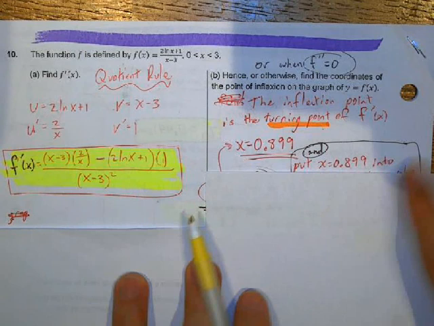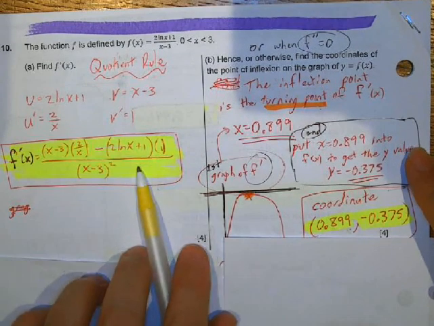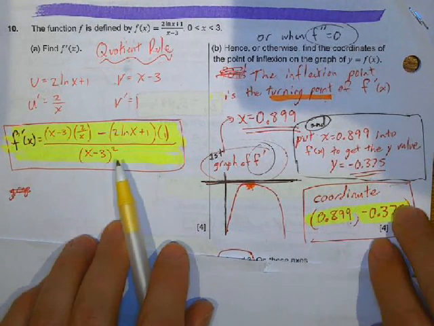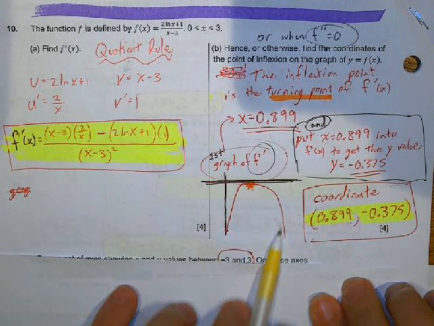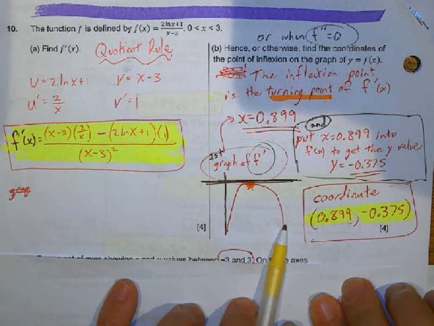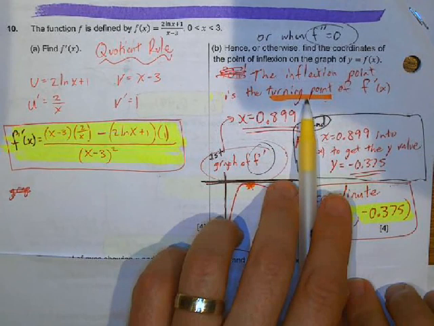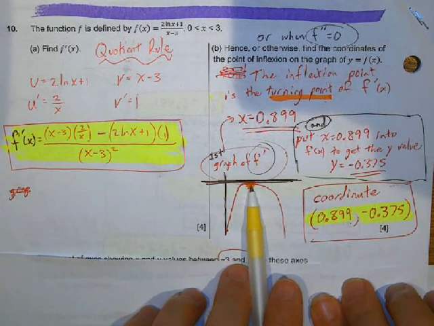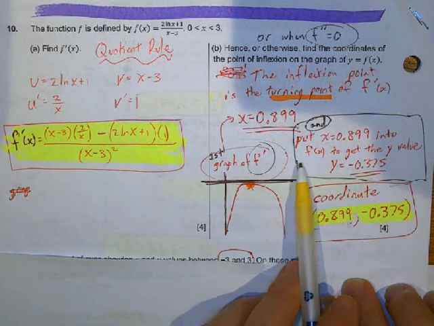And so I typed this equation into my calculator, and I'm not going to do that right now because that took forever. I typed this equation into my calculator, and I got a graph that looked like this. We're trying to figure out the turning point, so the minimum or the maximum, and so I do the left bound, right bound, and I get this.